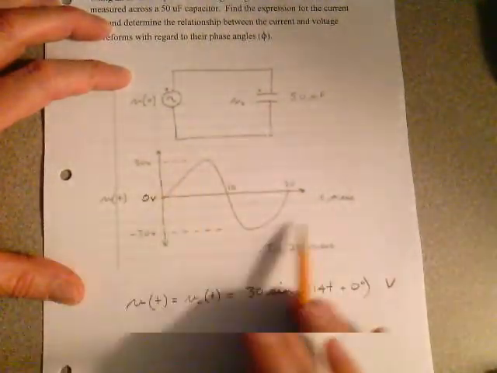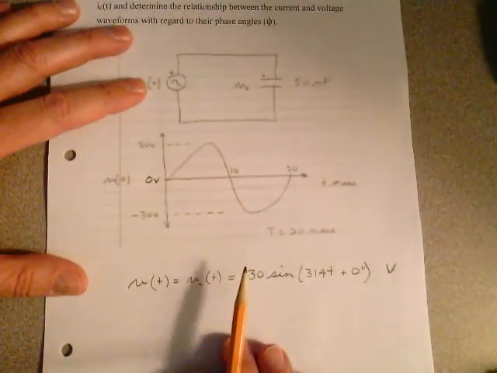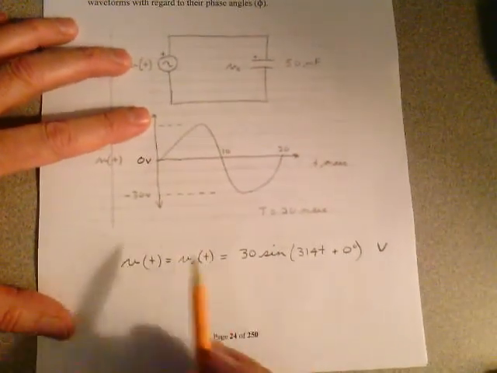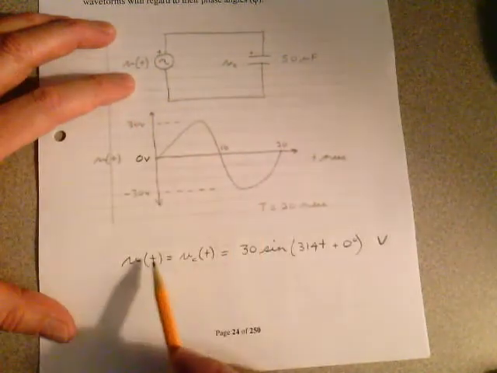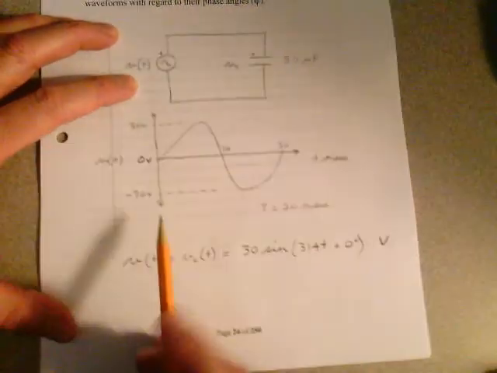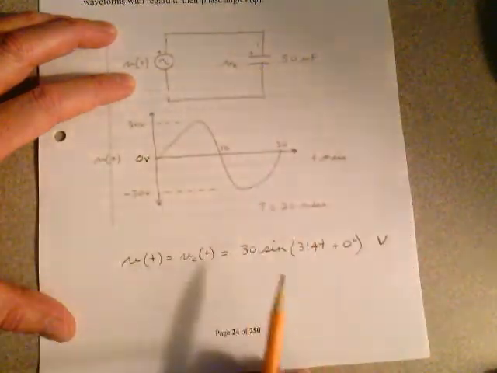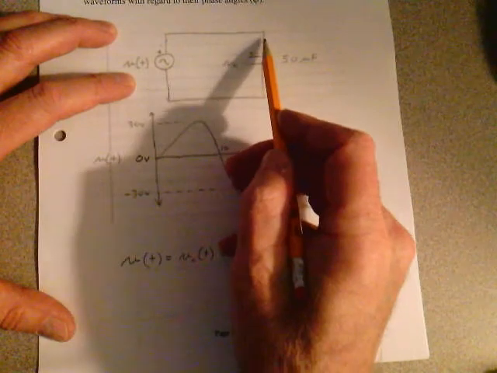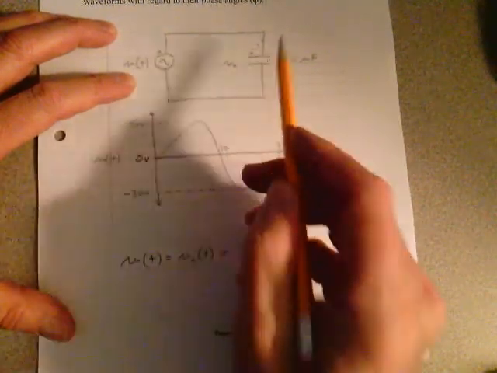Express that in terms of a sinusoid. Try that and see if you get this. Don't just copy this down. See if you can say v(t), this voltage here, is equal to the voltage across the capacitor. It's the same voltage. The rise has to equal the drop. Remember, Kirchhoff's voltage law works for AC circuits too. This rise has to equal that drop, so these have to be identical here.